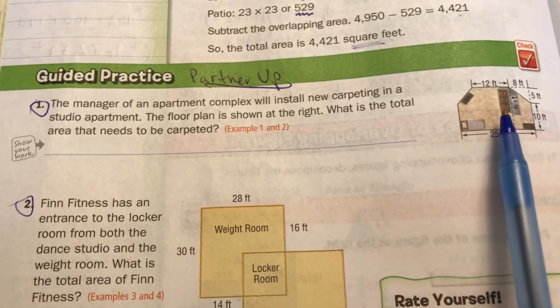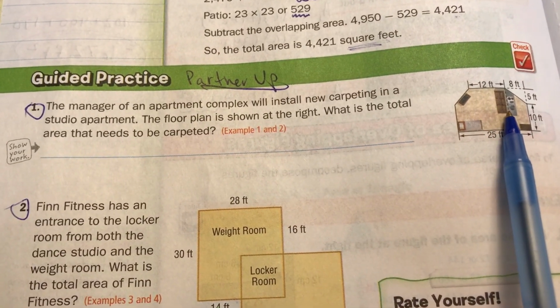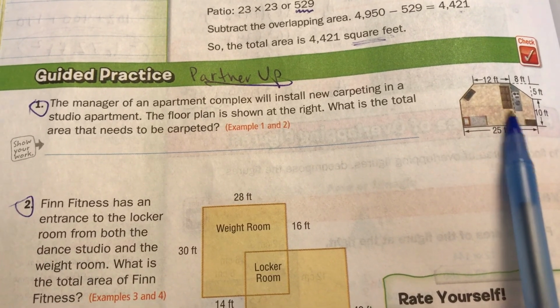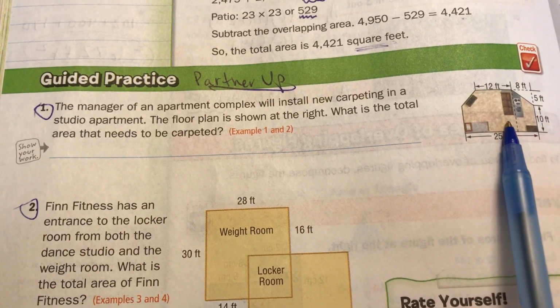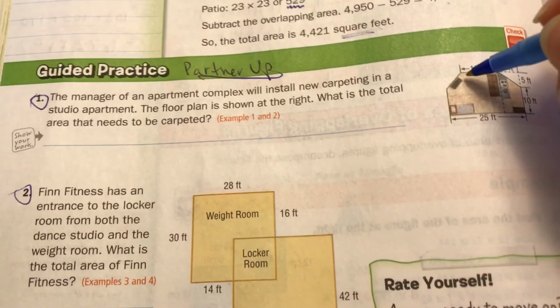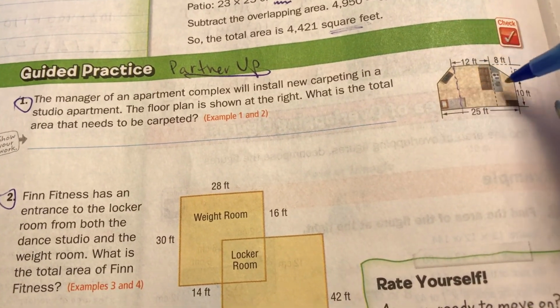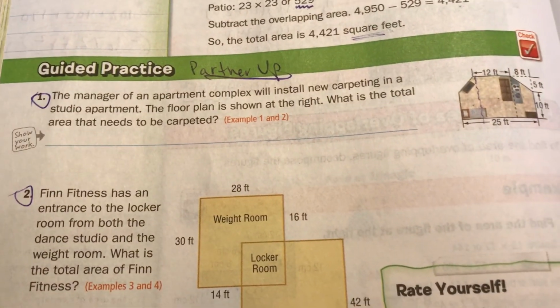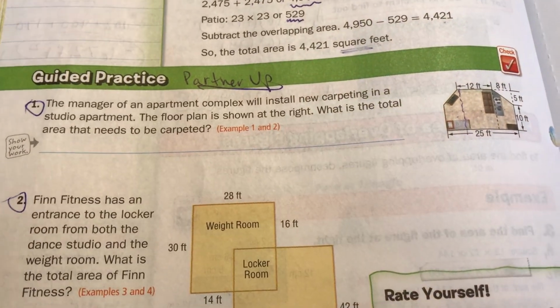Okay, so the manager of an apartment complex will install new carpeting in a studio apartment. The floor plan is shown at the right. What's the total area that needs to be carpeted? It looks like you need to divide this up into these 3 parts. All right, go ahead and go.